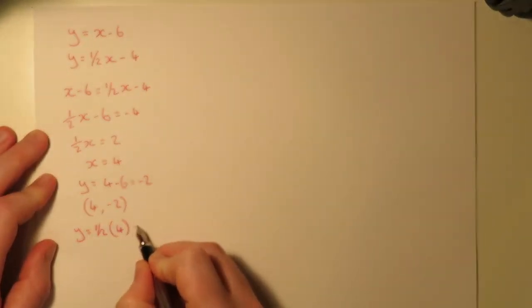So y is equal to a half x. Now in our case, x is 4. So that is 2 minus 4, which is minus 2. So y is minus 2. Did we have y as minus 2? Yes, we did. So that is almost certainly the correct solution.